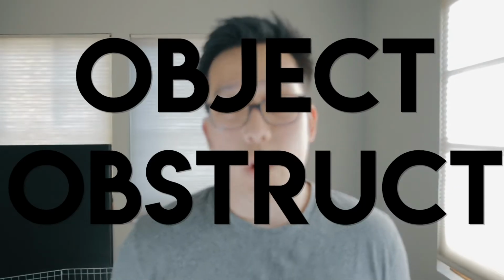Transition number 2 is something I like to call object obstruction. This is where you pan your camera across a door frame or have somebody walk by your camera, uncovering it completely so you can transition into your second scene.